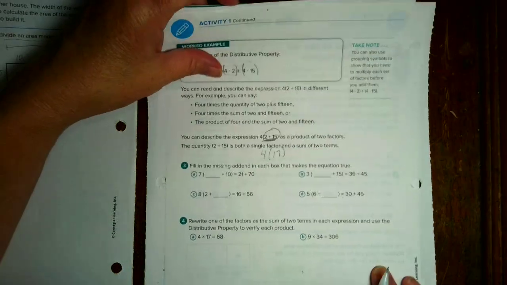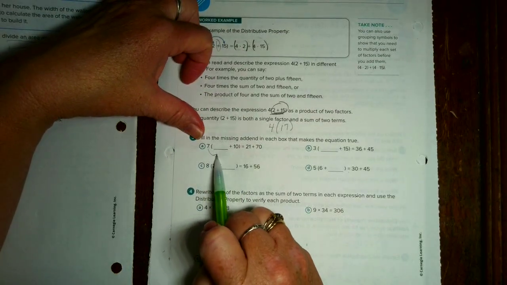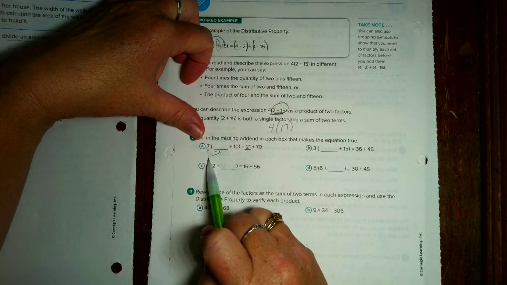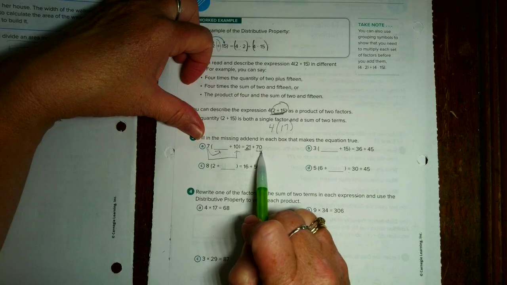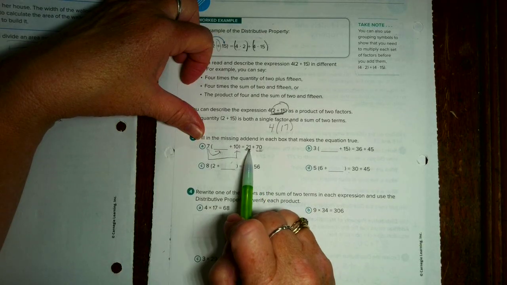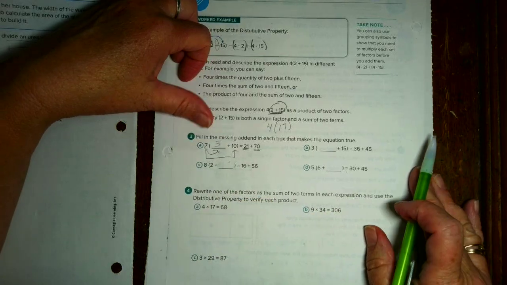Fill in the missing addend in each box that makes the equation true. So we know we're going to do 7 times something and get this first number, because we do 7 times 10 and get this second number right here. 7 times 10 is 70. So 7 times what will get us to 21? Well, that's 3.